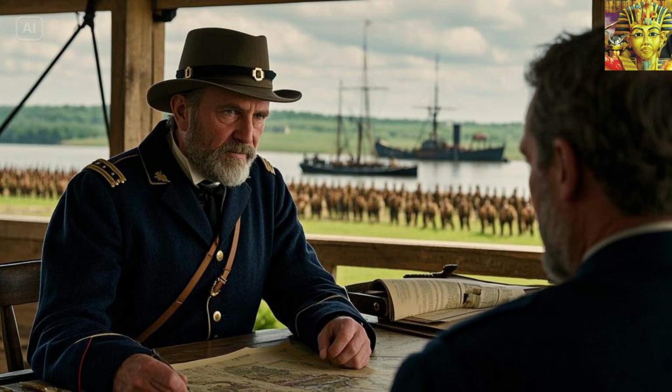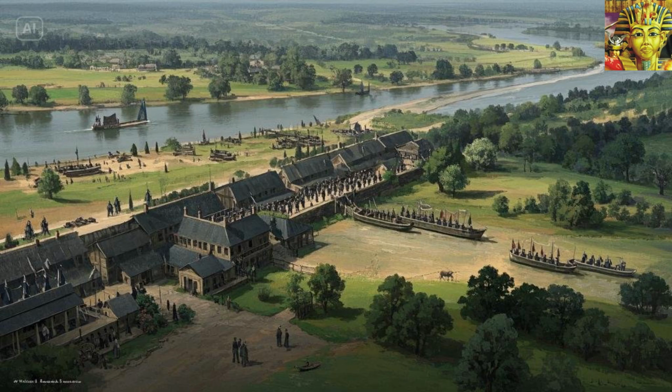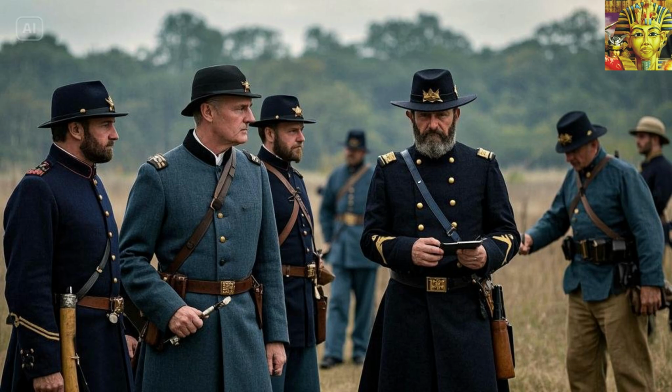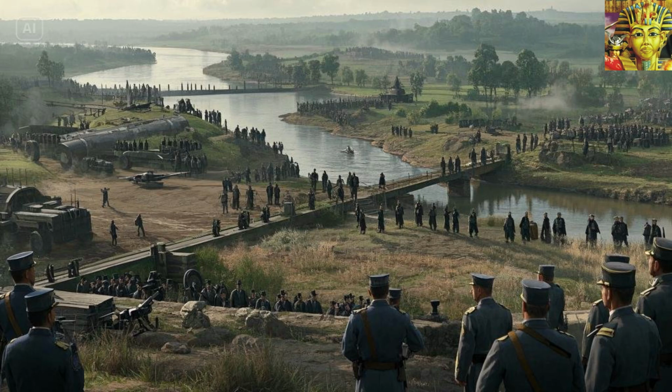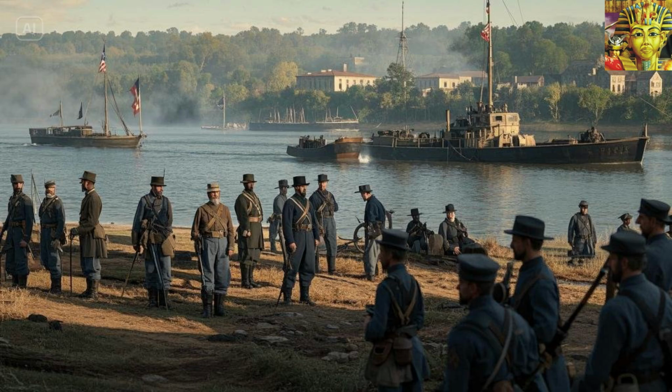The strongpoints and redoubts were constructed using a combination of earthworks, logs, and other materials. These fortifications were designed to be as strong as possible, and were often reinforced with additional layers of earth and logs. The strongpoints and redoubts were also equipped with their own artillery, which was used to provide additional firepower in the event of an assault.